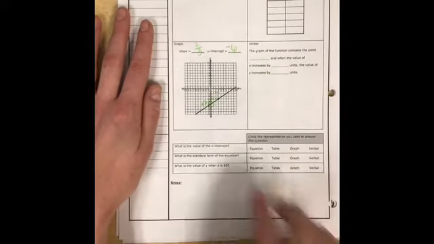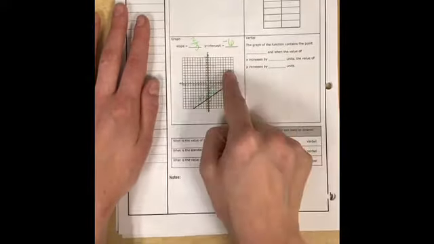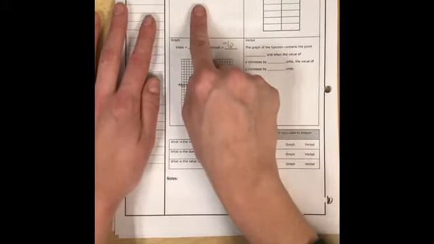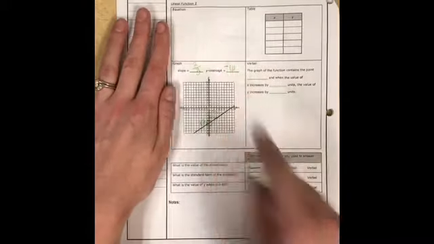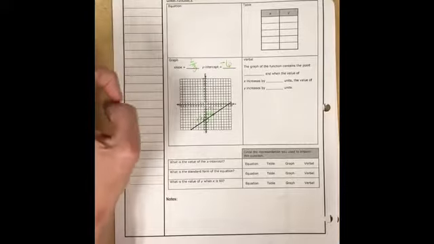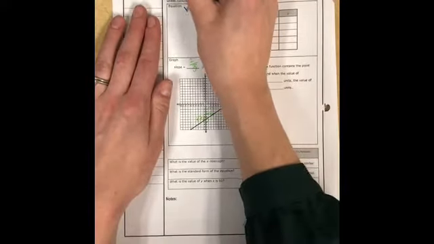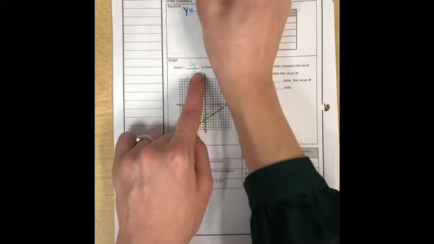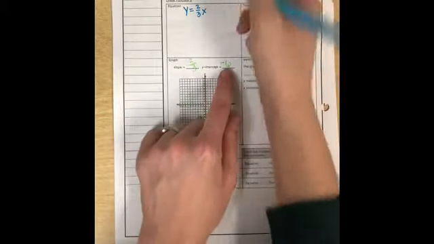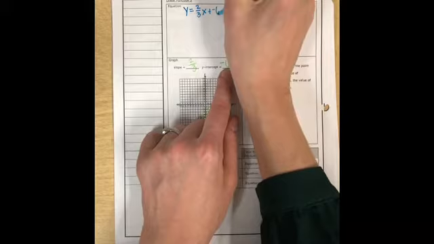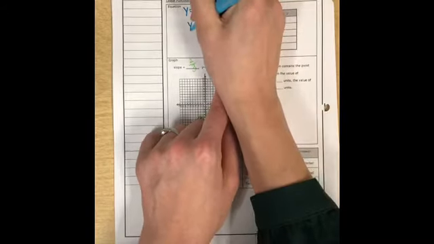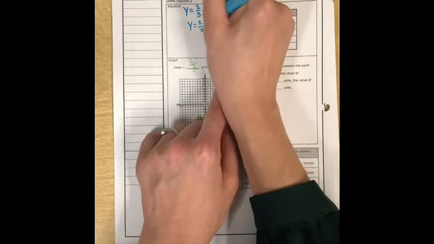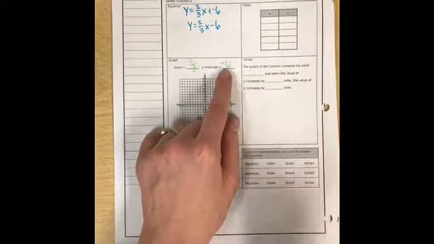All right. Now, because I have these 2 pieces of information, I can come up here and do my y equals mx plus b. So my equation is going to be y equals, my slope is 2/3 x plus negative 6. You could also just write y equals 2/3 x minus 6.